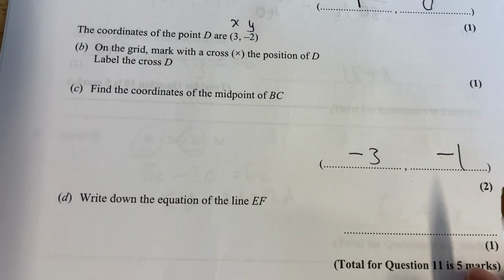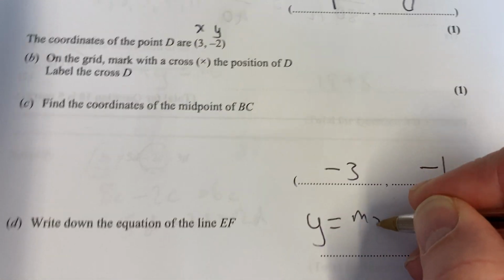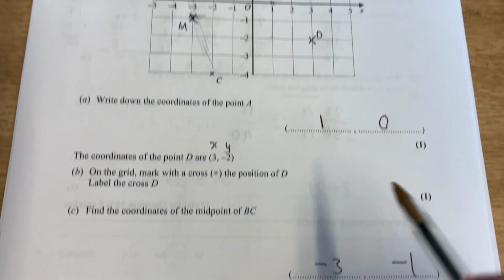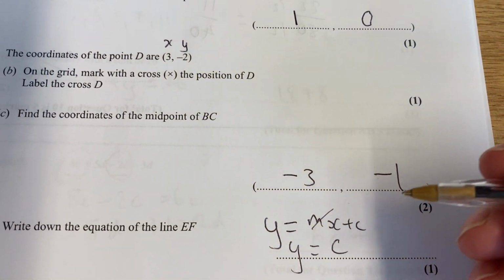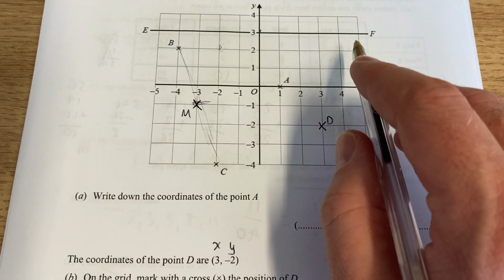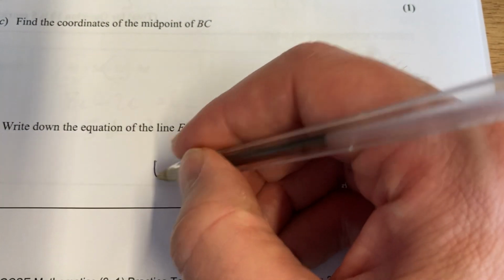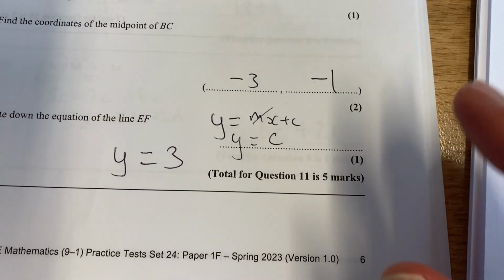Right, now write down the equation of the line EF. So we want y equal to mx plus c, but EF has no gradient, so it's just y equal to c because m is 0, and it cuts the y-axis there. Every point on that line is equal to 3 in the y, so it's y equal to 3. Okay, that's a nice 5-mark question.